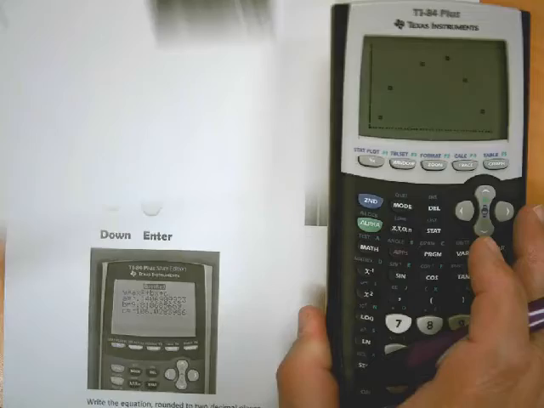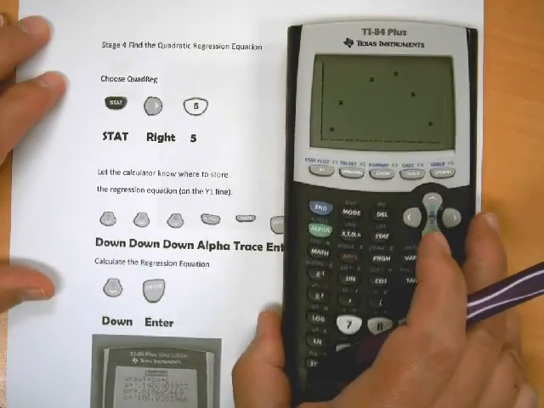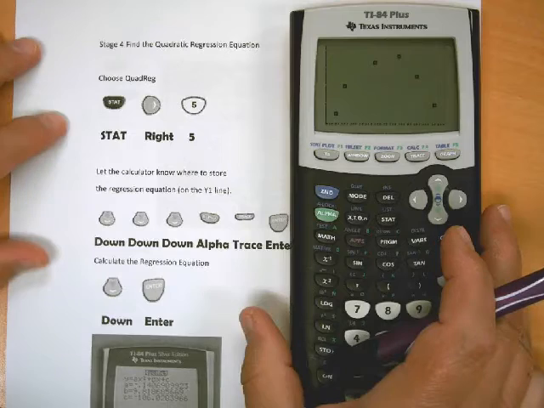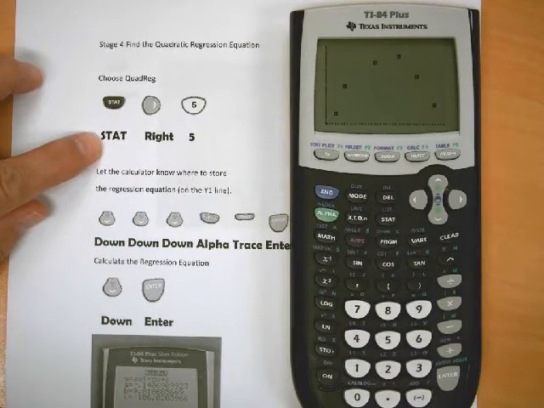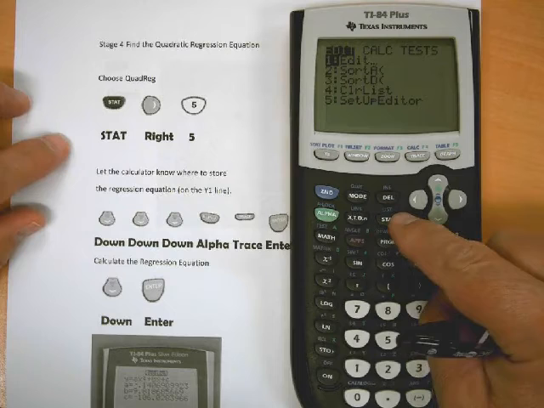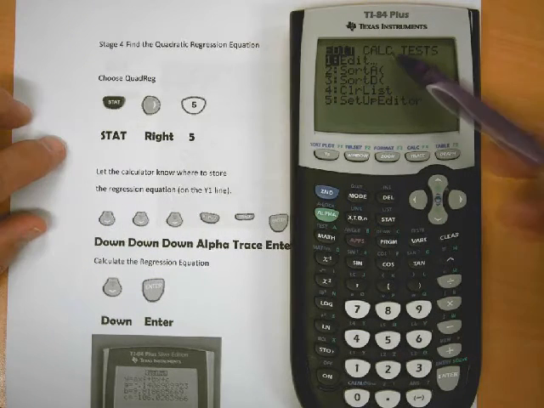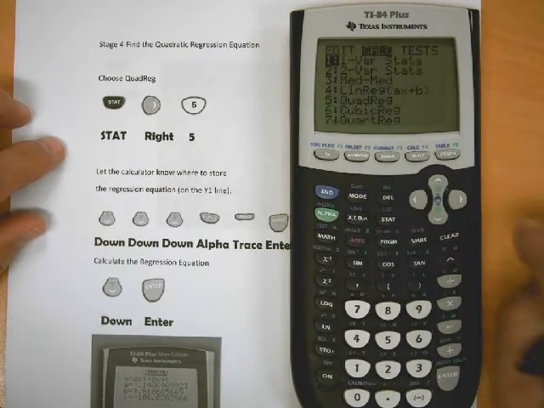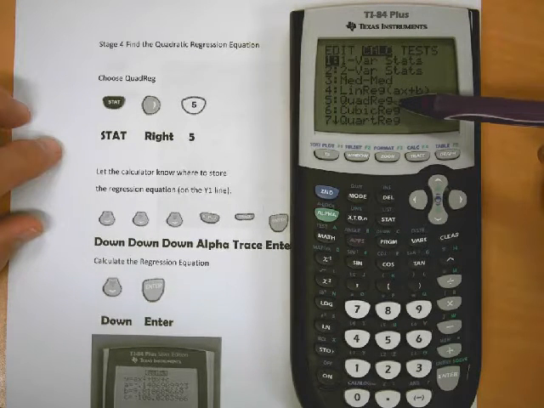Okay, the next stage is to find that regression equation. And you're going to start this path on the same key you did a minute ago. When you edited the data, you hit the Stat key again. But this time you want to go over a column to the Calc menu. So I'm going to hit the right arrow. And the choice you want for quadratic data is Quadratic Regression, which is choice number 5. So touch 5.